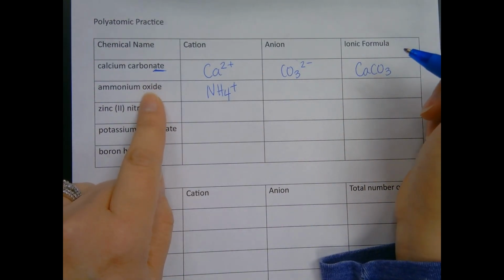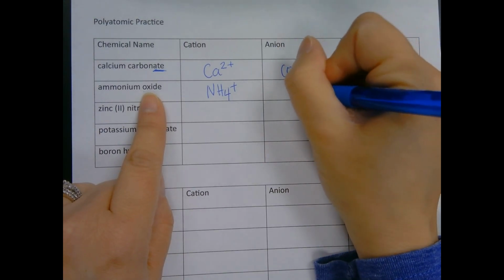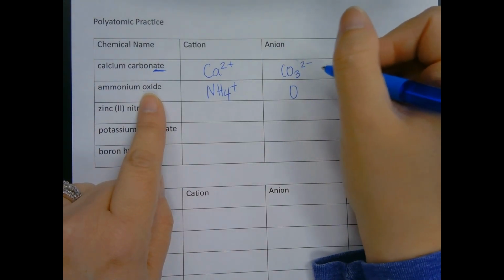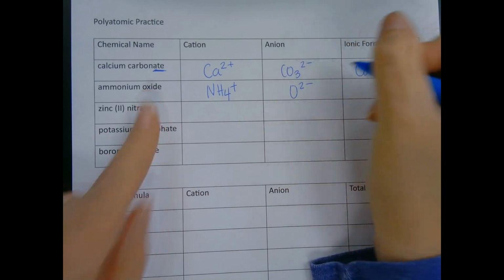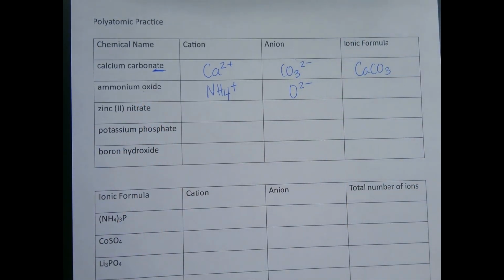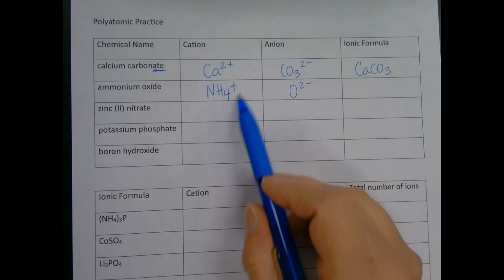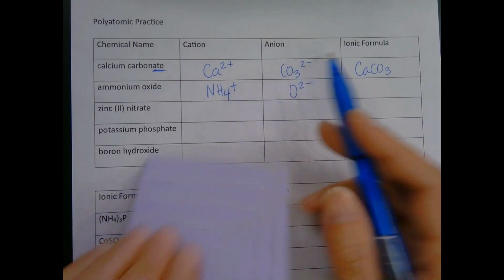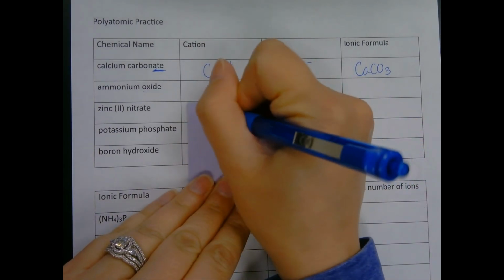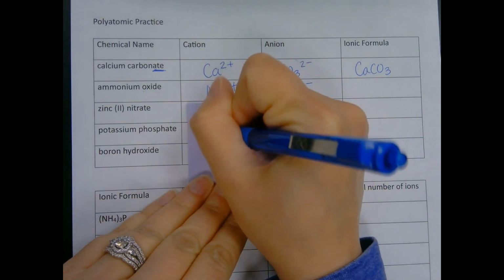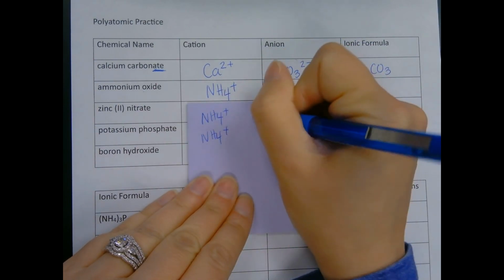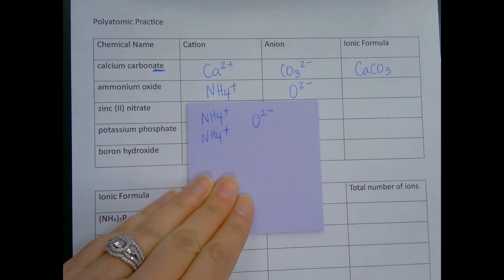Okay, well, oxide we're already familiar with. Oxide is oxygen. It's in group 6A, so it has a 2- charge. Okay, well, when I crisscross these, we need to remember that I need 2 ammonium ions, okay? So I need 2 NH4+ for every one O2-.